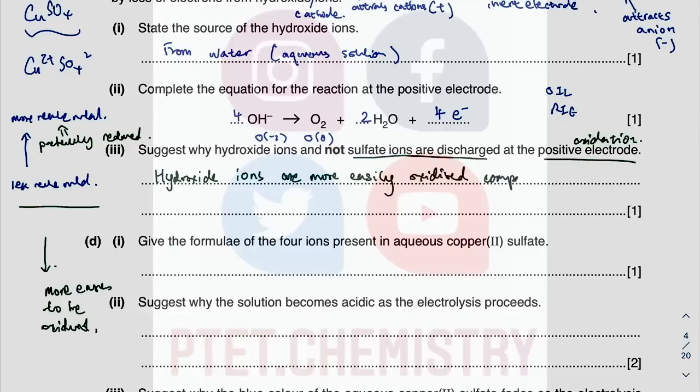compared to sulfate. If you have a look at this qualitative thing I just talked about, if you are easier to be oxidized, you are the one that will be preferentially discharged at the positive electrode because that's where the oxidation happens. Yeah, okay. It's the same way where you always talk about the more reactive metal gets reduced, that's why it gets discharged at the cathode.